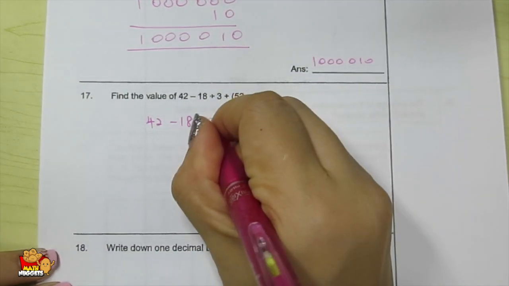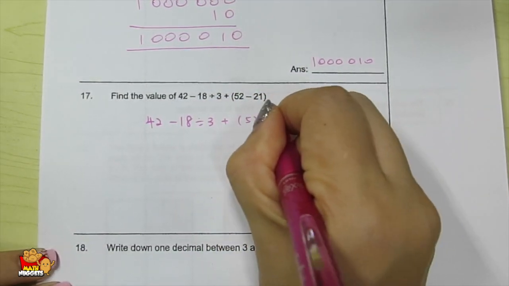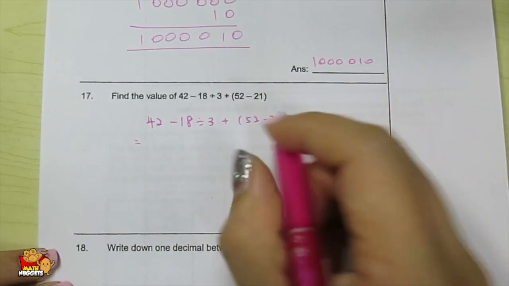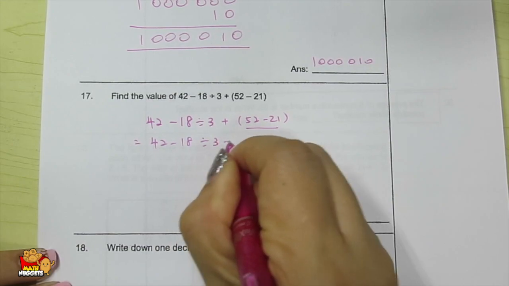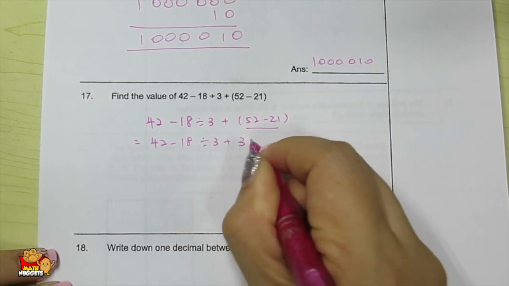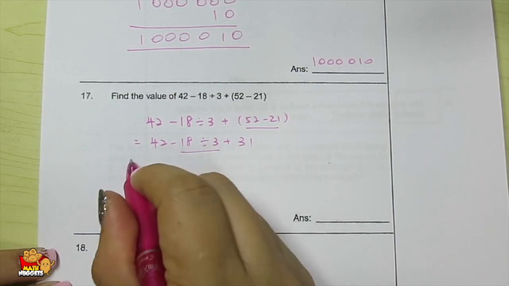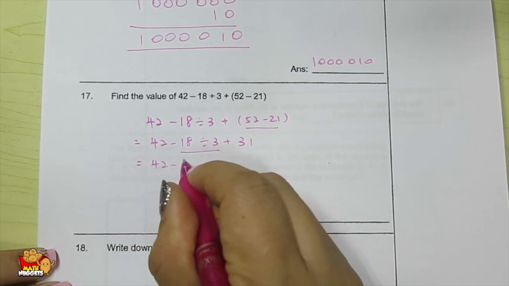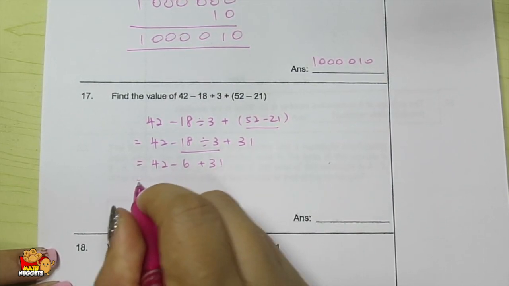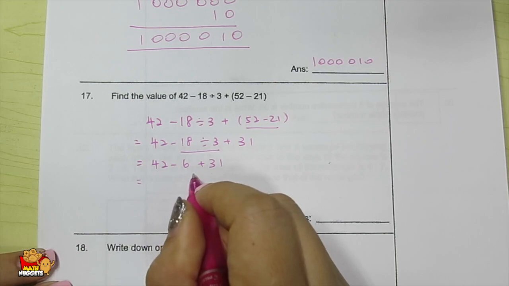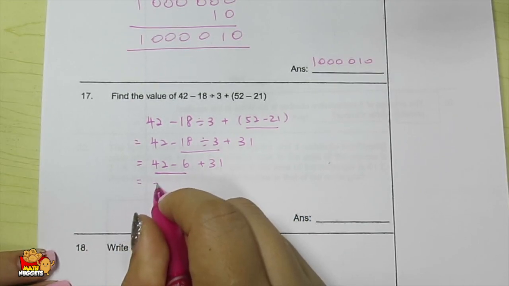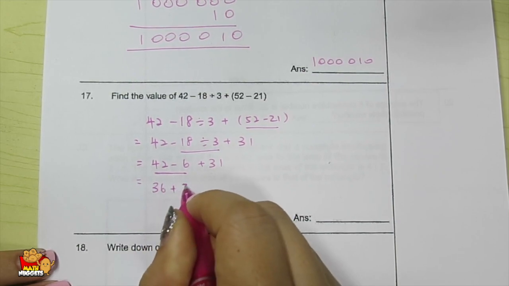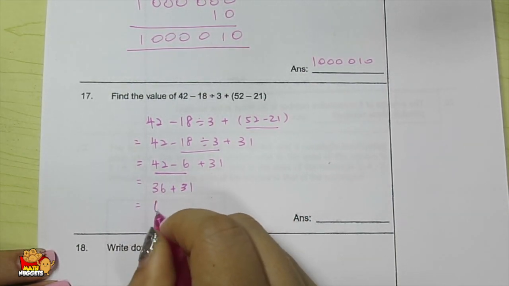Divide. So we will work the brackets first. 31. Next I'll work the division. Next I'm left with subtraction and addition from left to right. 42 minus 6 is 36 plus 31, 67.